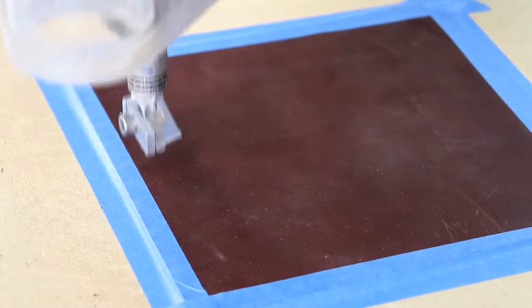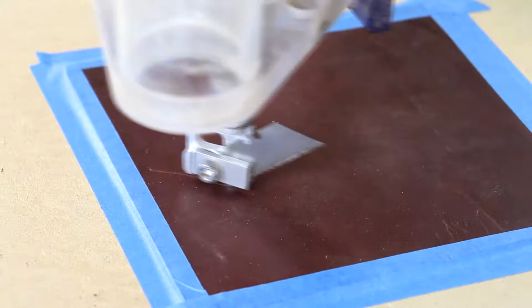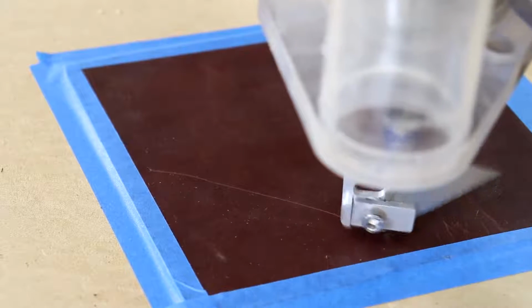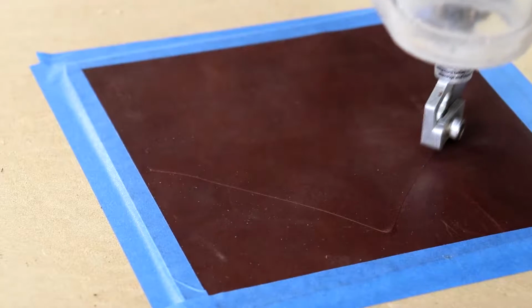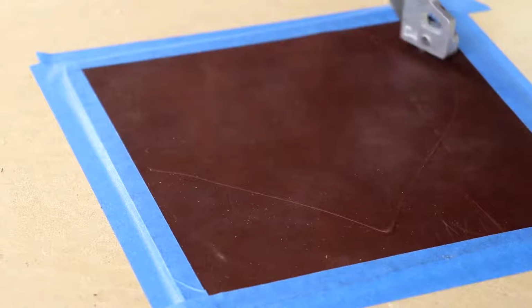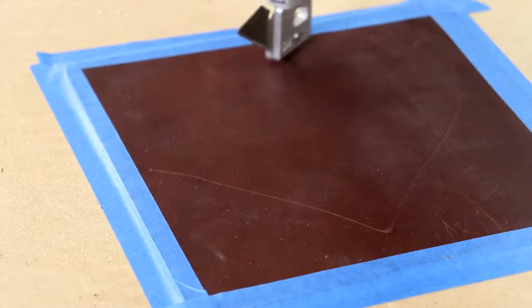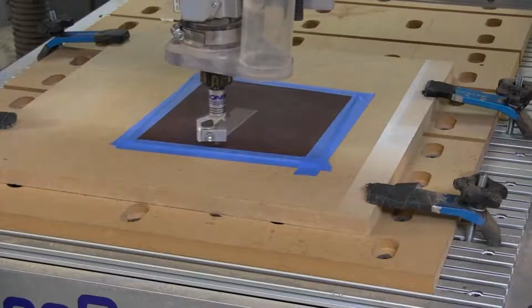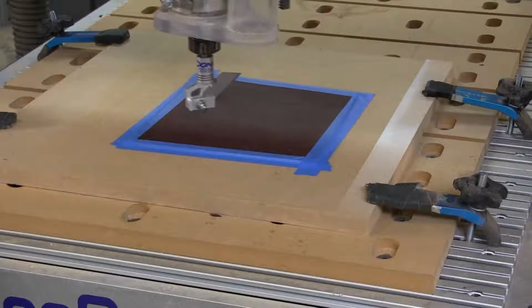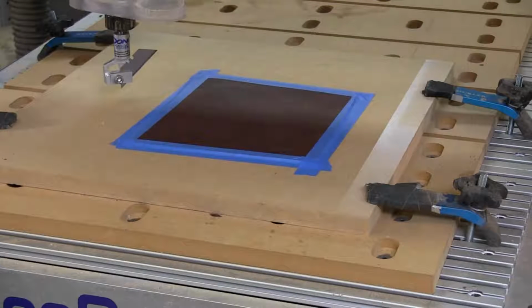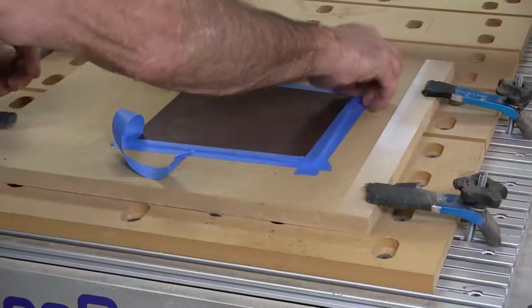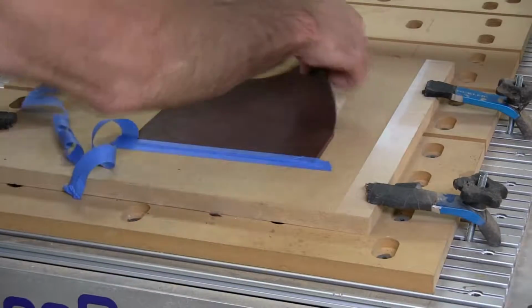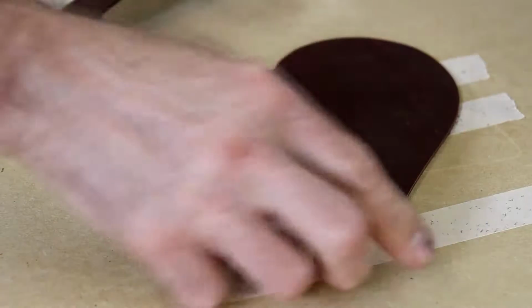Watch carefully at the beginning of the cut. Right here, there's our lead coming into the heart shape. From there, the drag knife easily navigates the big curve and handles that tight inside curve okay too, and of course, ends up right back where it started. Remove the masking tape, and your heart is ready to be set free.